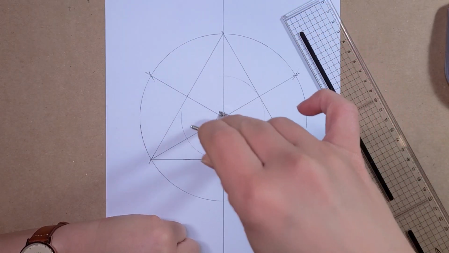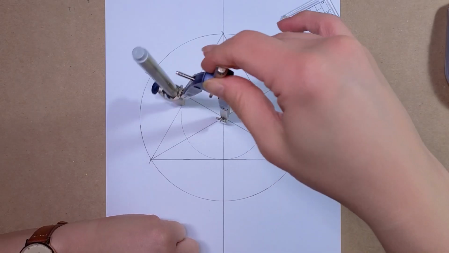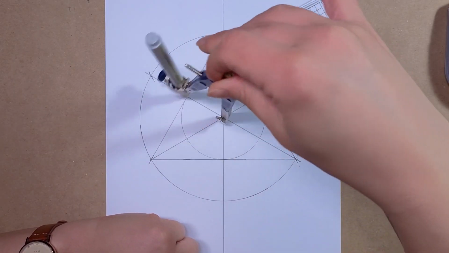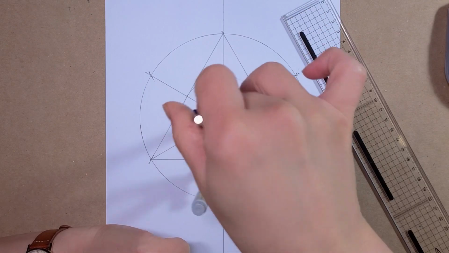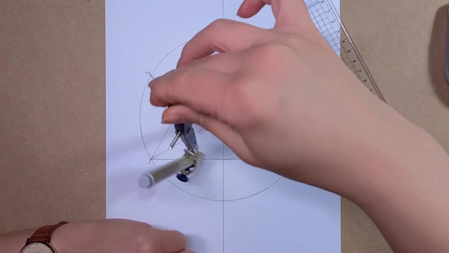Oh, I think I've been saying this for about four months, but I need to buy a new pen. And I did look for it last time I went to the art shop, but they didn't have this one in stock.